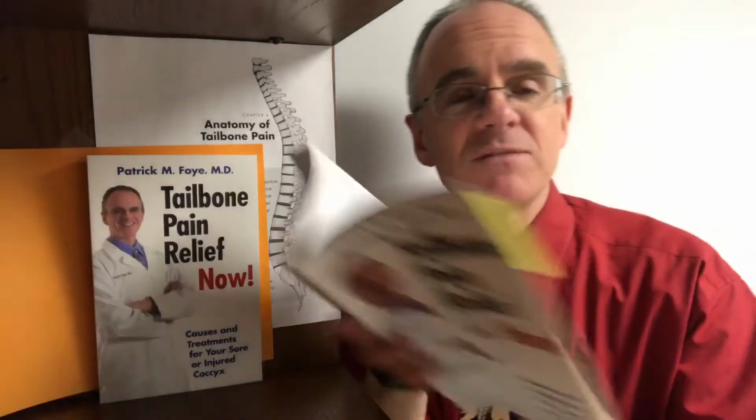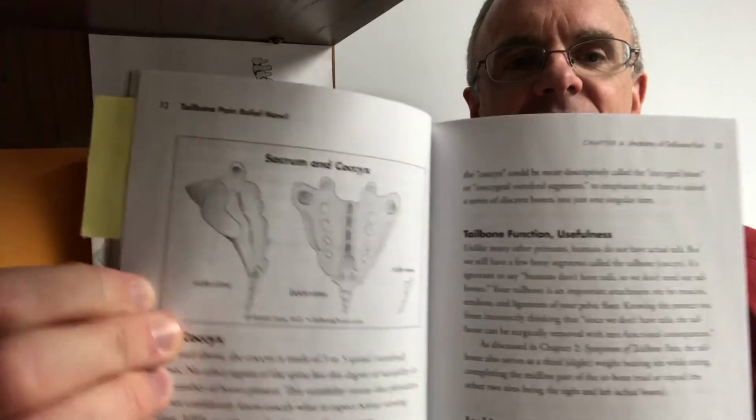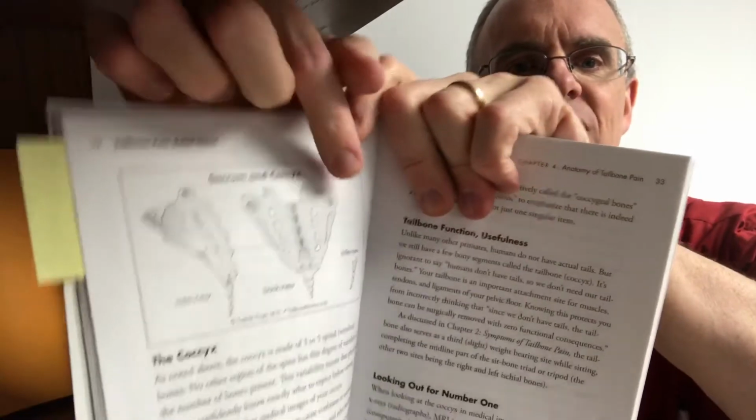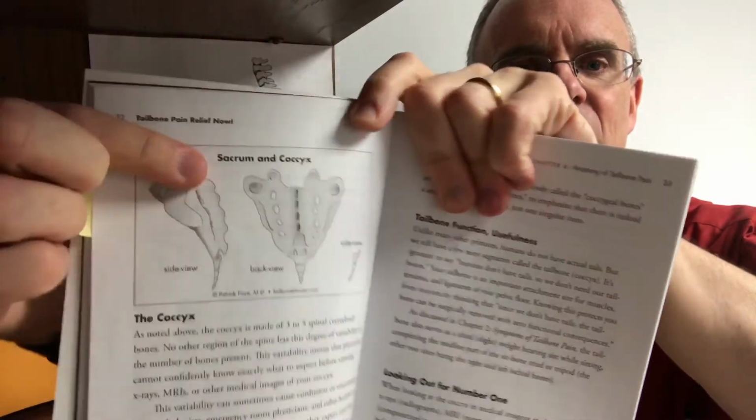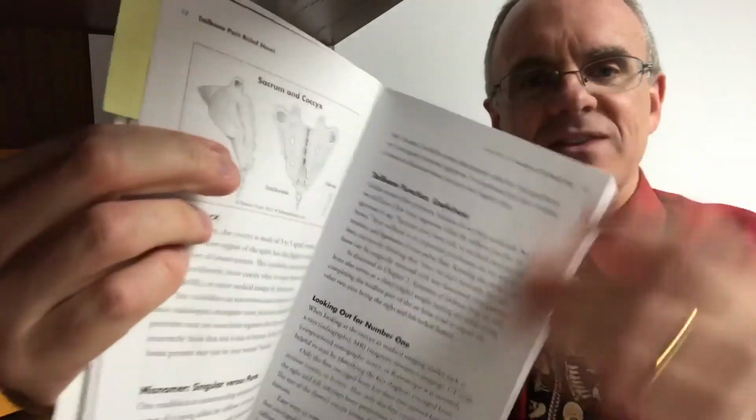Each area of the spine is made up of a number of different bony segments, and that's true at the tailbone as well. This is a closer view here of the sacrum and coccyx. Again, you can see the sacrum up here and the tailbone or coccyx down below, and here from the side view showing the same. And the book, of course, talks a lot more in depth about all of this.